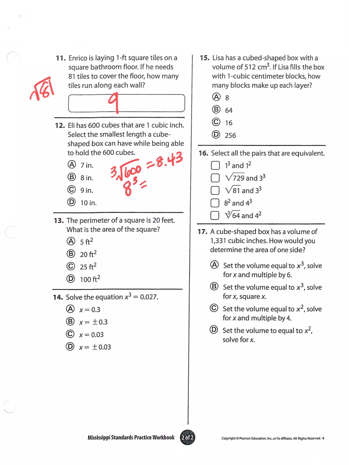Well, let's look. 8 cubed is 512. 9 cubed is 729. So if he's got 600 cubes, he's going to be between 8 and 9, obviously, 8.43. So he couldn't actually do 8 because that wouldn't work, so it would have to be 9 inches.